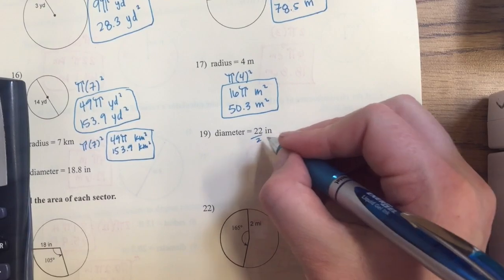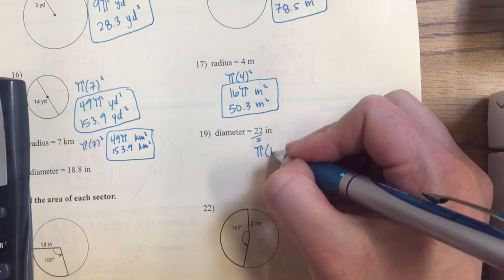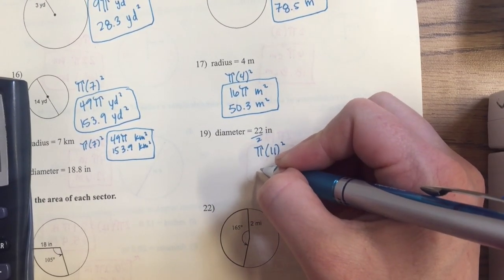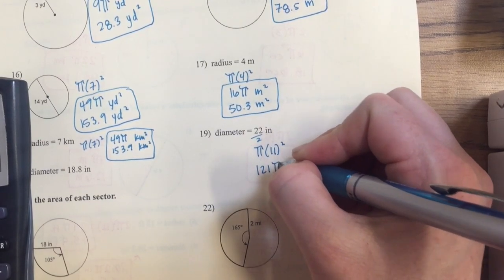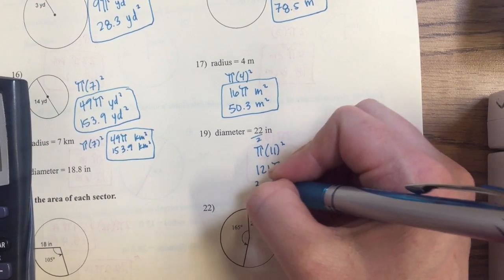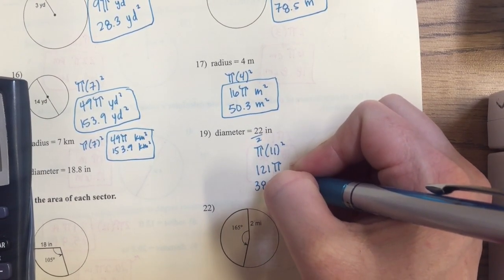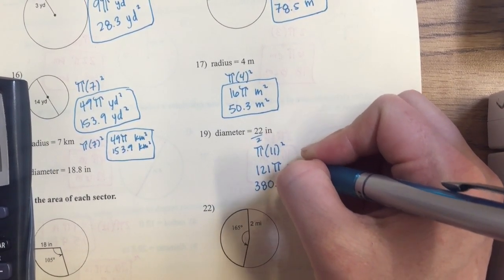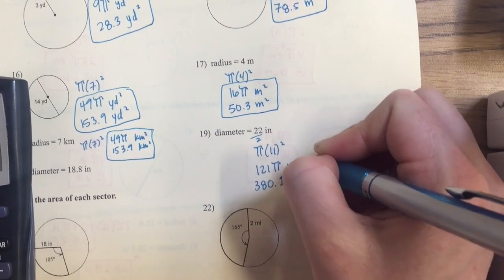Diameter, I need to cut it in half. So I have pi r squared. That would be 121 pi. Calculate it to get the decimal. Inches squared.